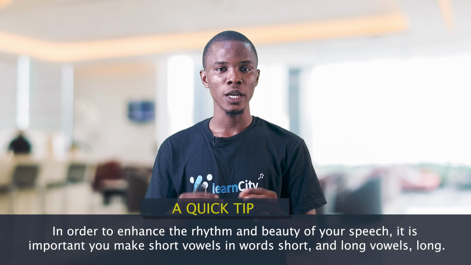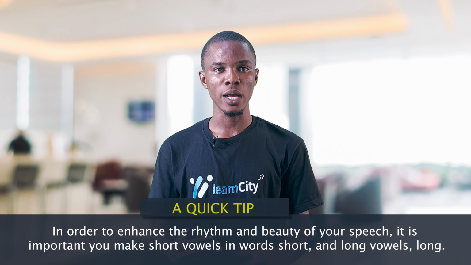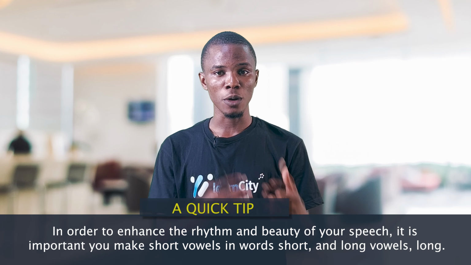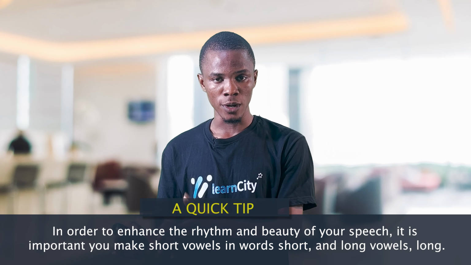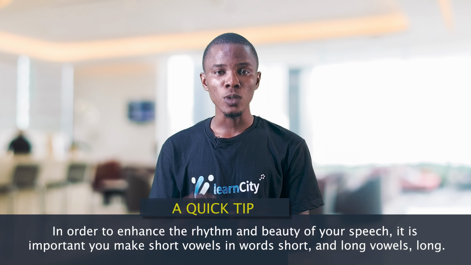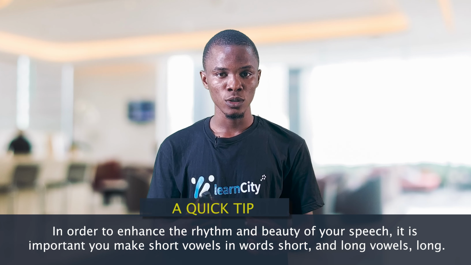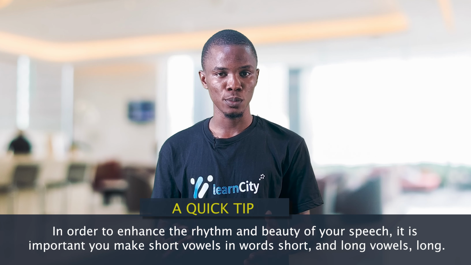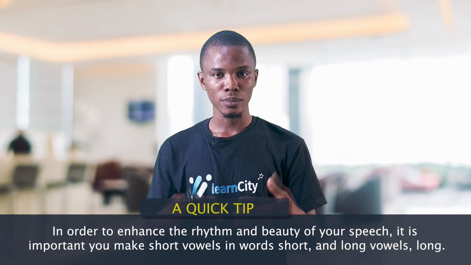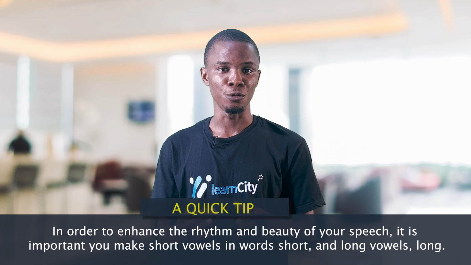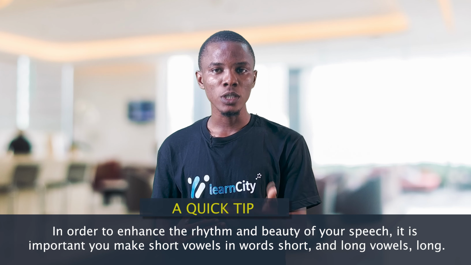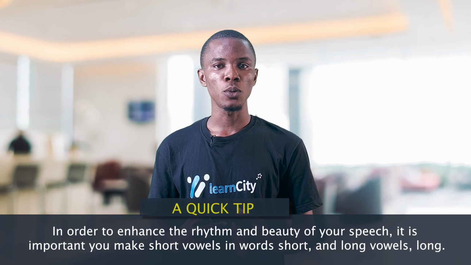So if you can do that, when you pronounce a word like speech, there's a long vowel there. Your ability to recognize that there's a long vowel here and a short vowel in another word, and your ability to properly articulate them, is key to sounding like a native speaker, or to sound real. So important, short.